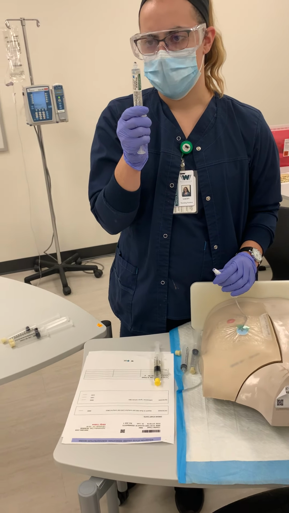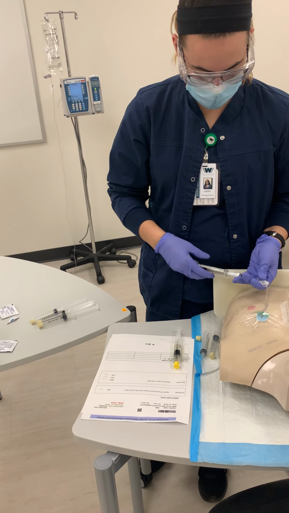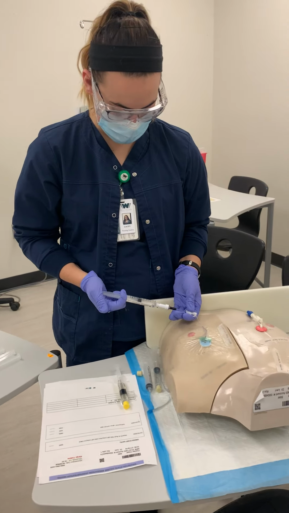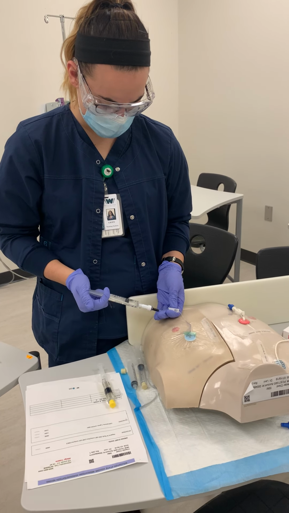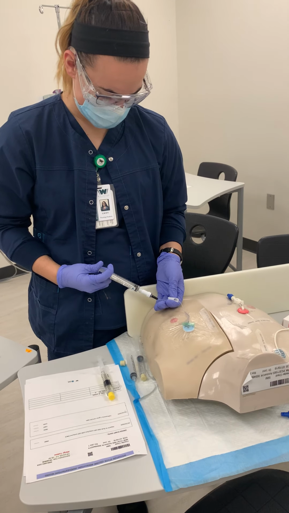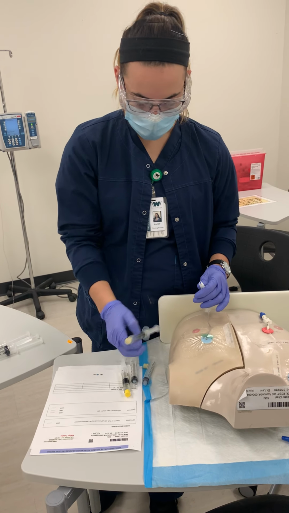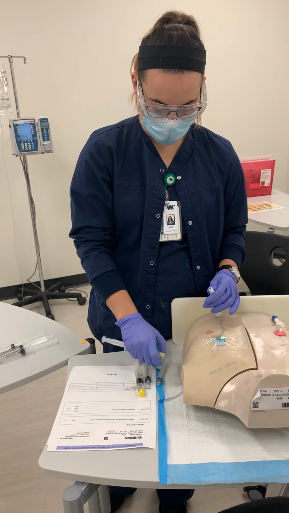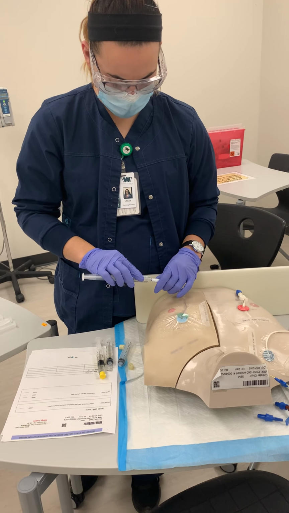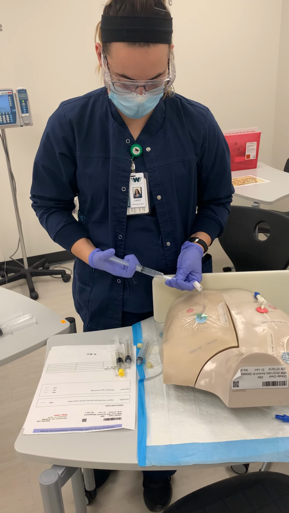Make sure all the air bubbles are out. Open the line and push pause method again. Okay, and then keeping the plunger suppressed, walk it. And then we're going to flush the line with our normal saline flush one more time. Get all the air bubbles out, just to make sure all the medication is out of the line before we put that heparin in, okay? Push pause method again.